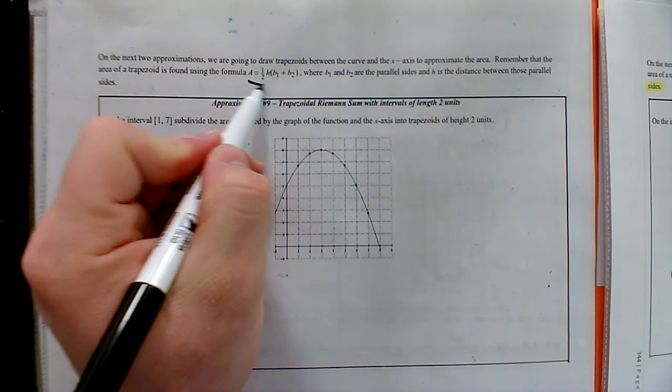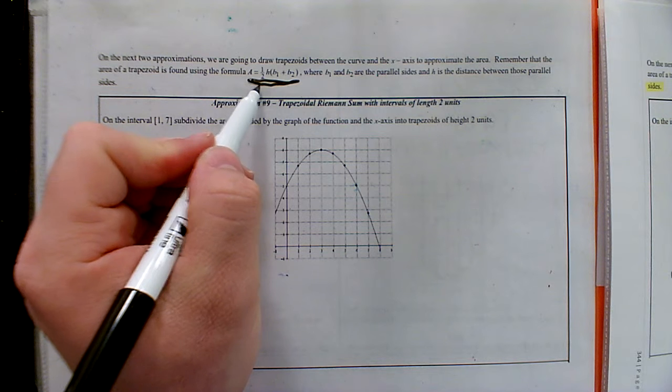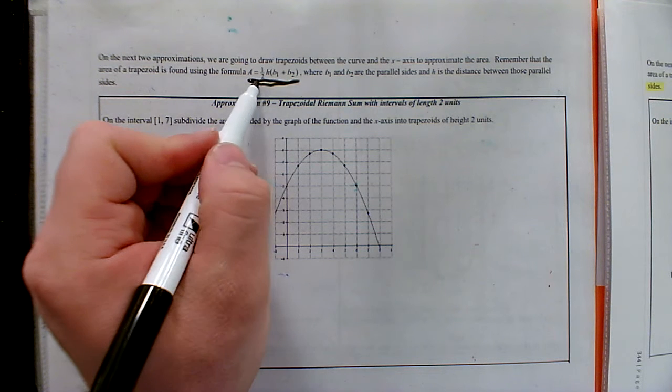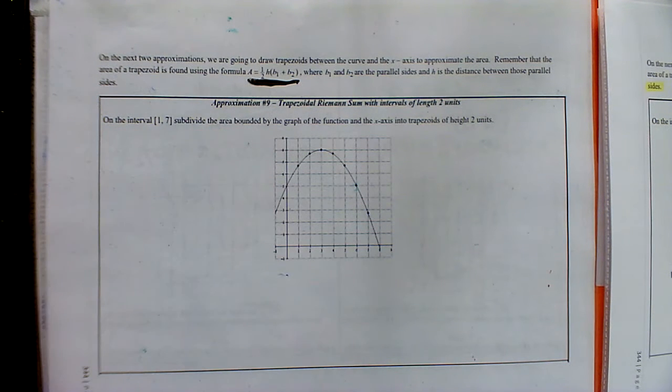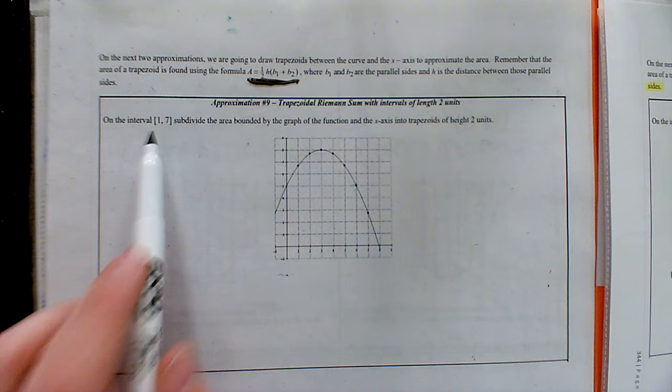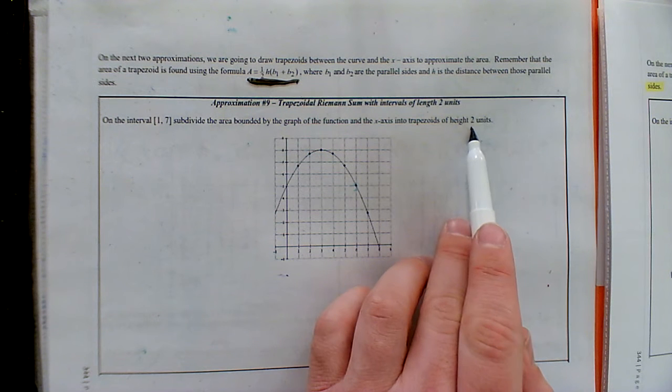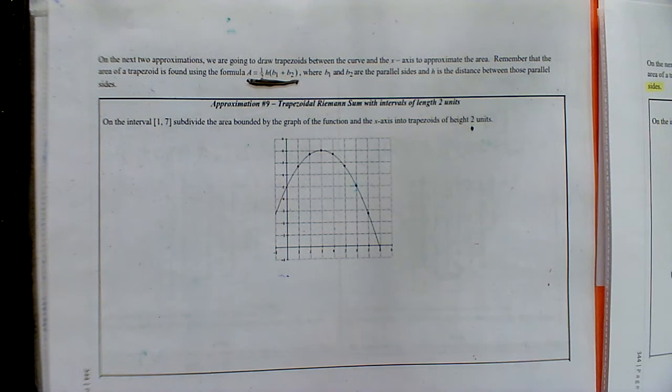So this is the formula we're going to have to use this time for finding area. It's not just length times width anymore, like a rectangle. This is the new formula for area, where B1 and B2 are the parallel sides, and h is the distance between those parallel sides. Again, same curve, same interval. We're starting with units of 2 again, but we're changing the shape and how we calculate it.